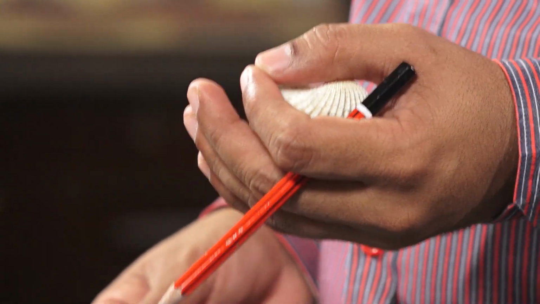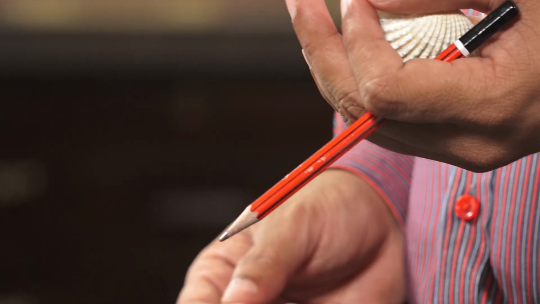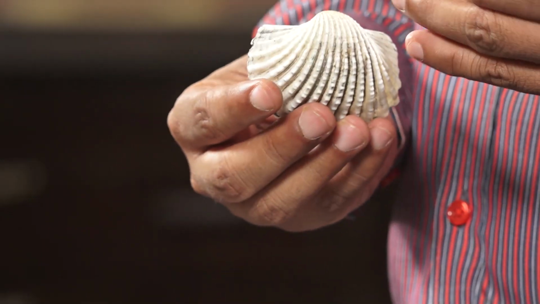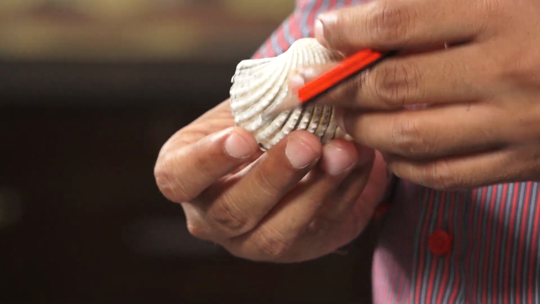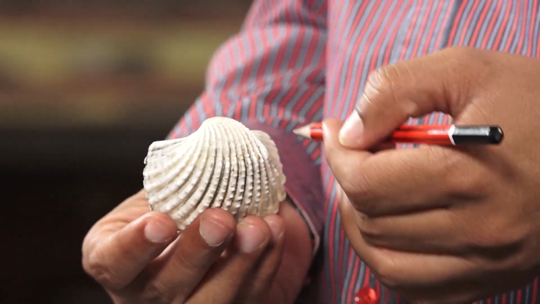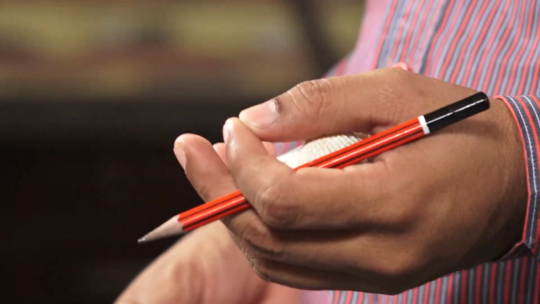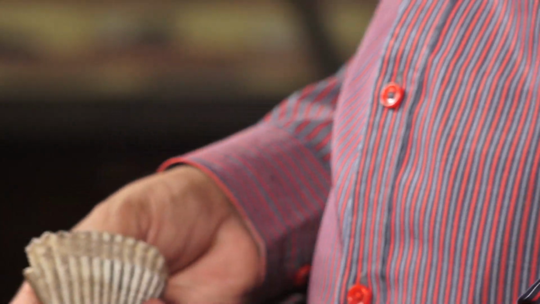The hand in which it fits represents the valve. That means, if I keep the umbo towards the top, the anterior, the smaller part, away from me, and the bigger part, the posterior, towards me, it fits in my left hand. So, this is the left valve. Now, let us check out the other one.